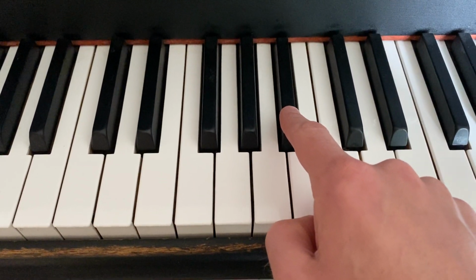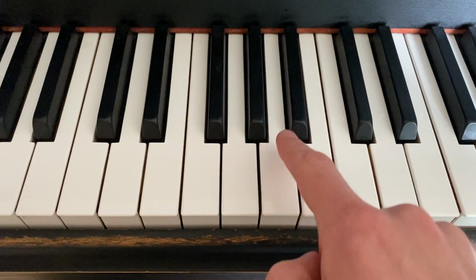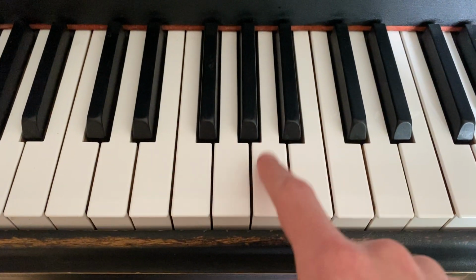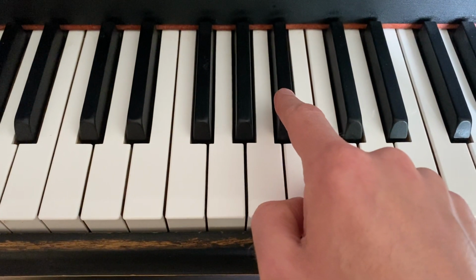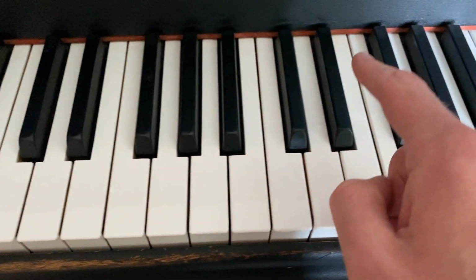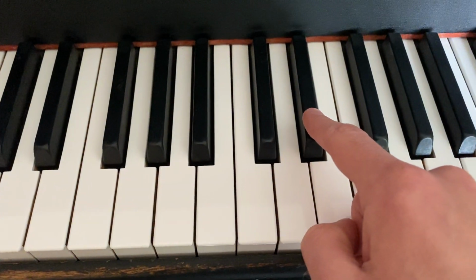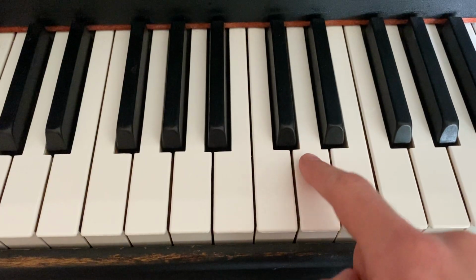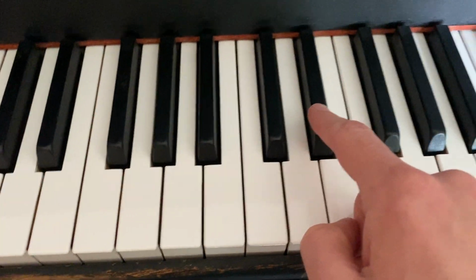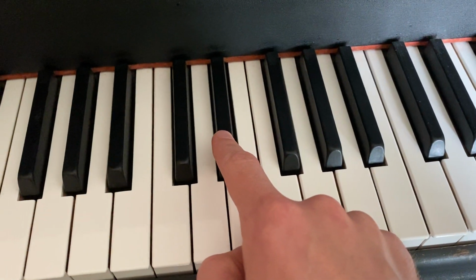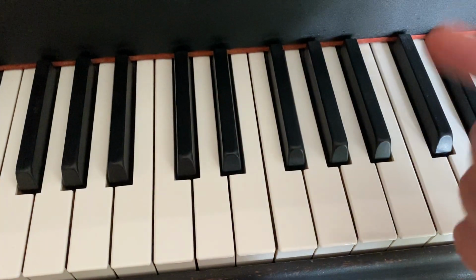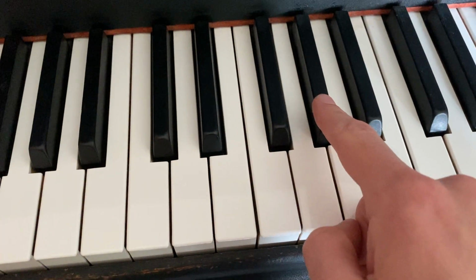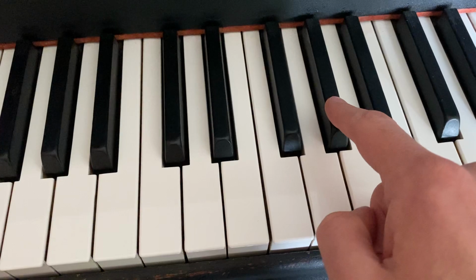Well, it is to the right by a half step from this natural. So this is A sharp. What about this key? This is D sharp. Now, I think you're probably pretty clear on all of the black keys, right? We have just one left to talk about, and that's this one, which is G sharp.